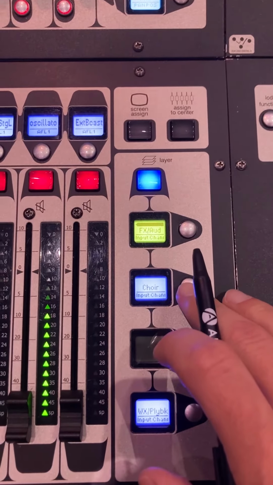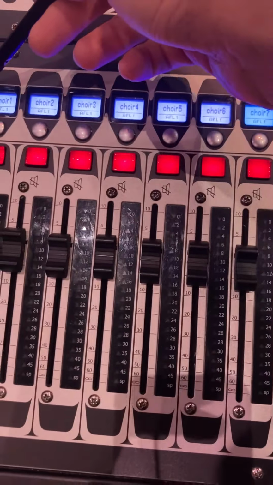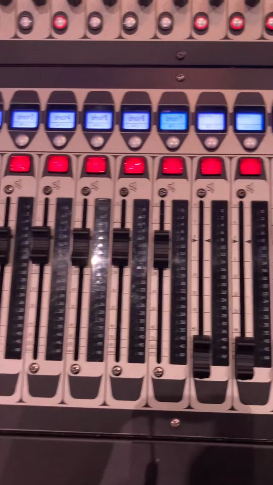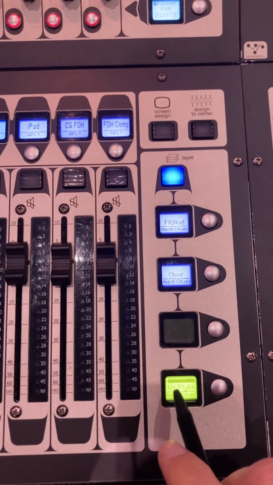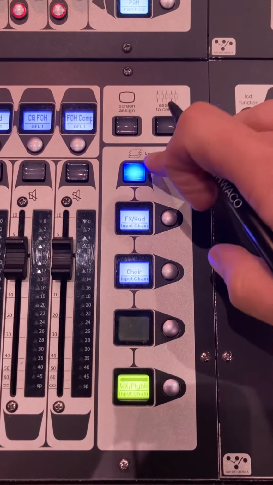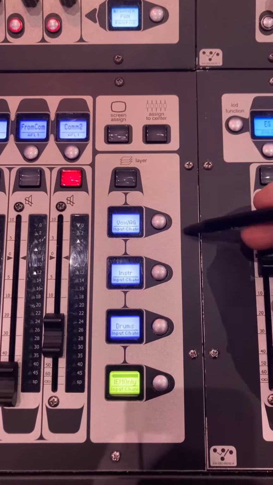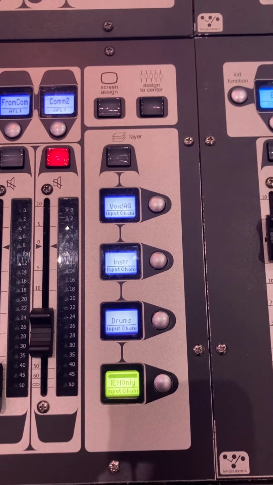The next one is choir. Whenever we have a choir, we've got a set of channels for doing choir. And then an empty one, and lastly, a duplicate of one that we'll see over on the right-hand side. And when I hit layer again, I go back to the top four banks of channels.